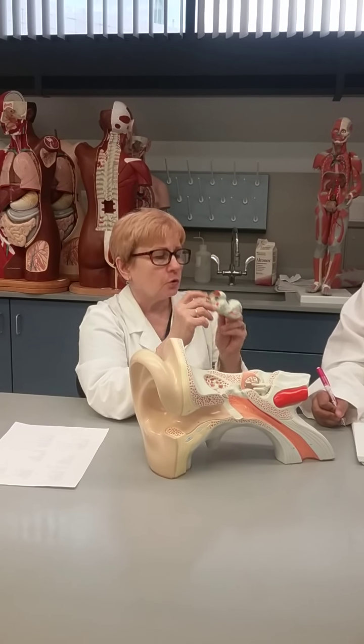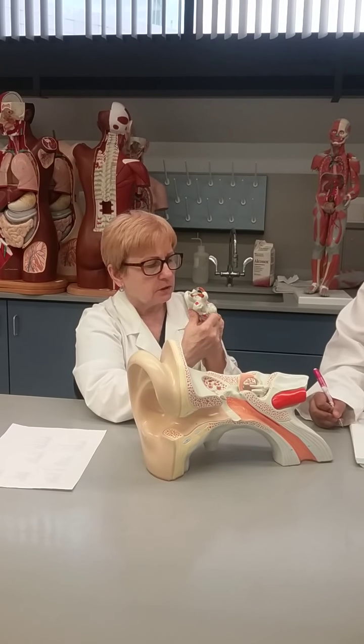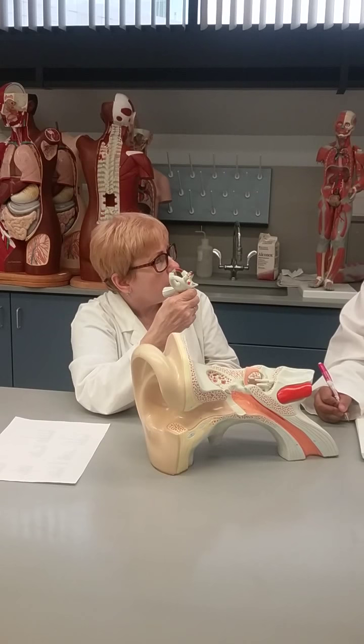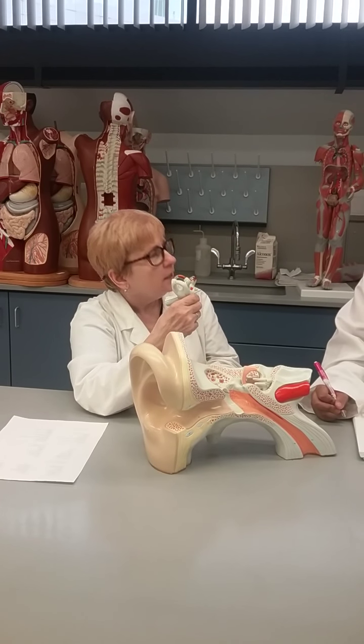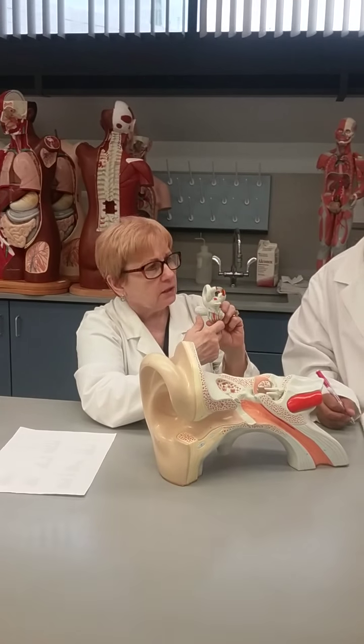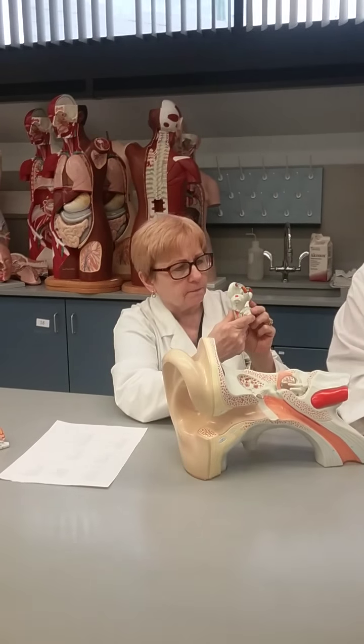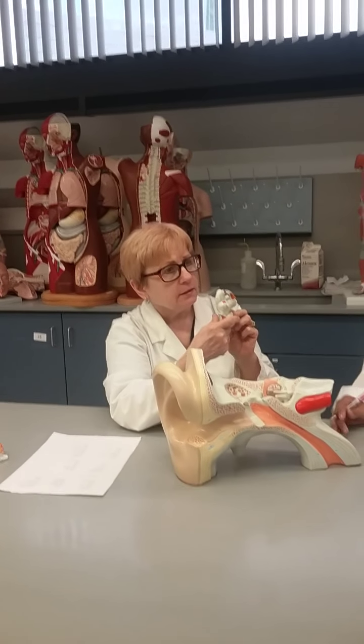Now, there's also this part here. What does it look like, anything in nature? Like a snail. It looks like a snail. In Greek, snail means cochlea. So this is the cochlea. The function of this is for hearing.